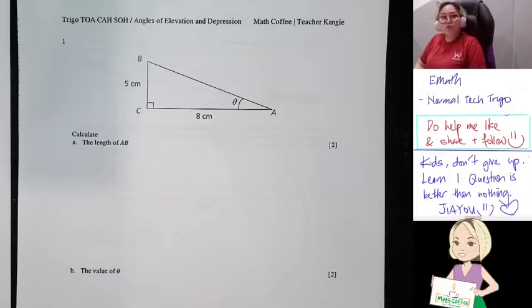Today we'll be doing Trigo TOA CAH SOH. Actually, this one is a Sec 4 Normal Tech topic. They learn it in Sec 4. But for Express, they learn it in Sec 2. And for Normal Acad, they will learn it in Sec 3.